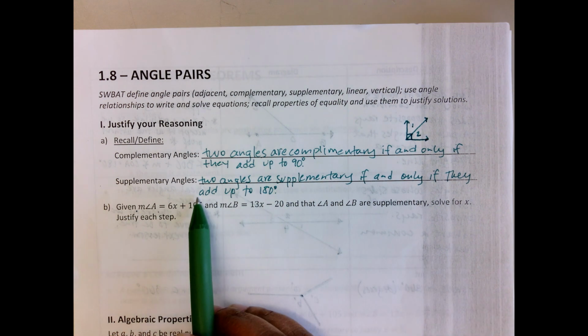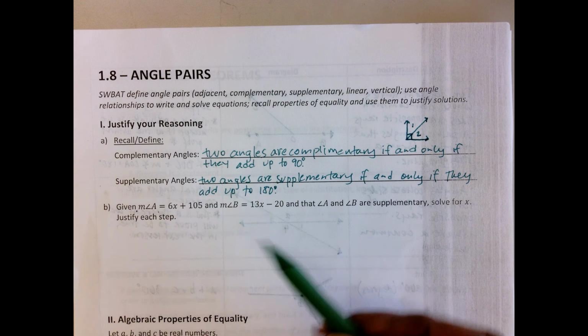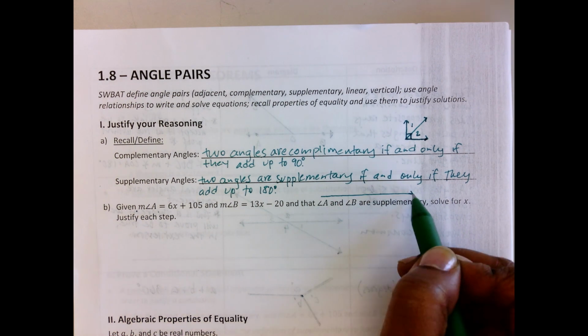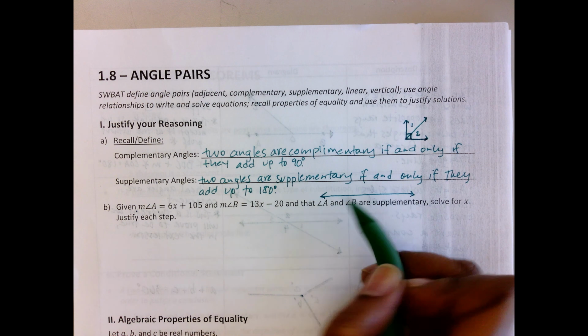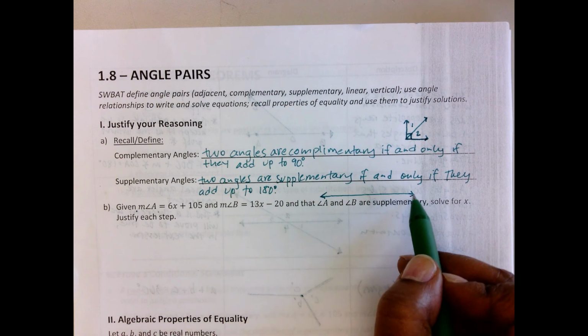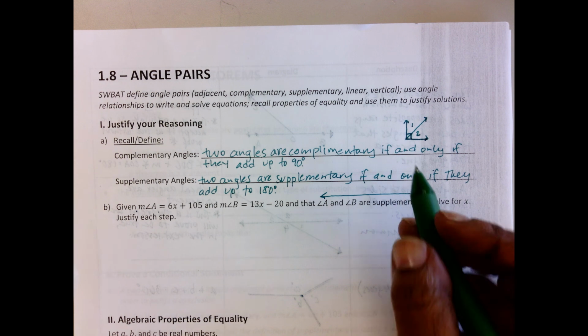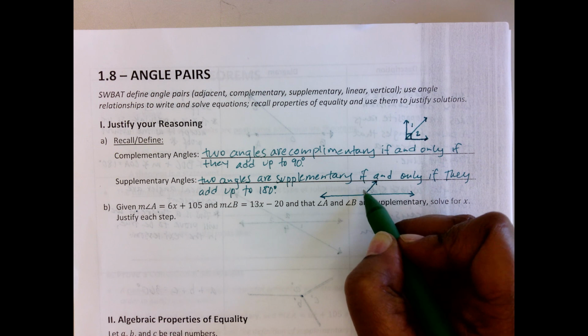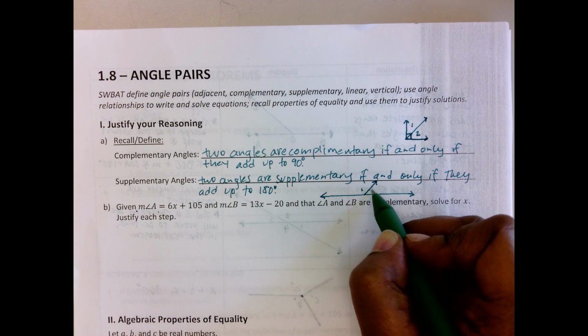Supplementary angles. Two angles are supplementary if and only if they add up to 180 degrees. So for example, a 180-degree angle is a straight angle or a straight line. So this itself is a straight angle or a straight line, but it is 180 degrees, but that doesn't make it supplementary to itself. It requires two angles to make it supplementary. So if I add an angle here, that's angle 1, that's angle 2.